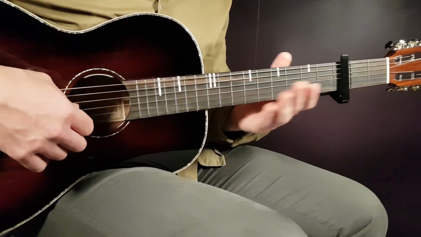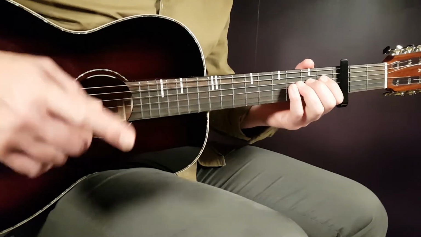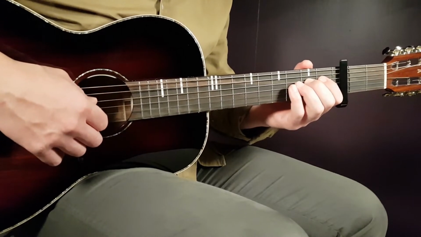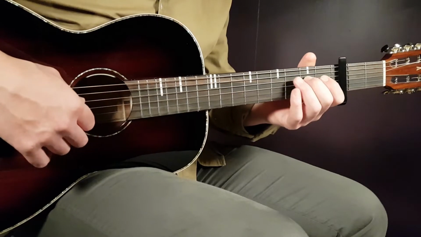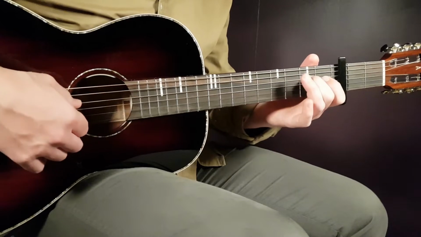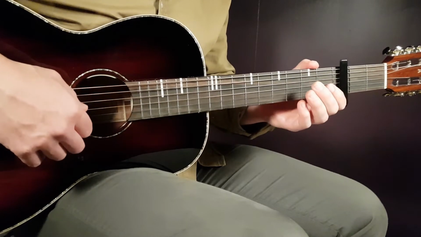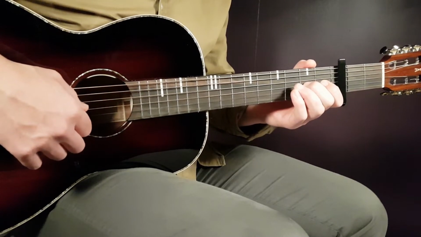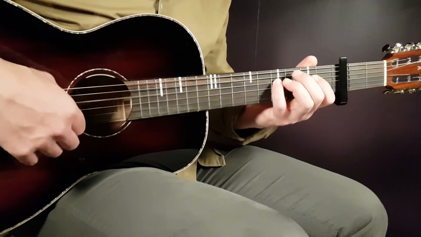And then it's just a bridge here that binds everything together to the next round, and it goes, and that is second on D, open G, second G, open G, and fourth D.